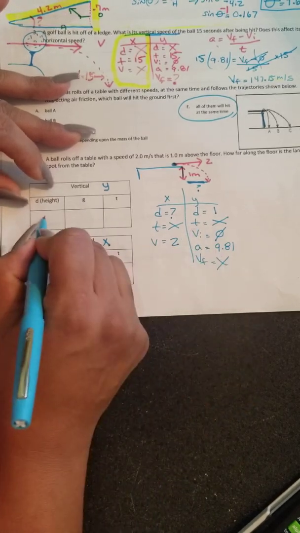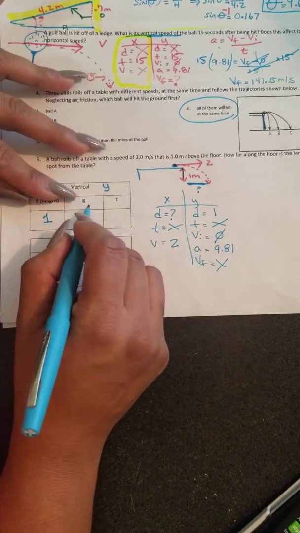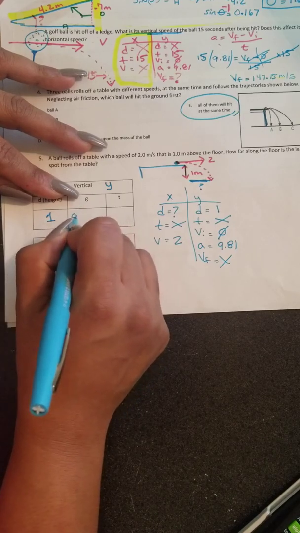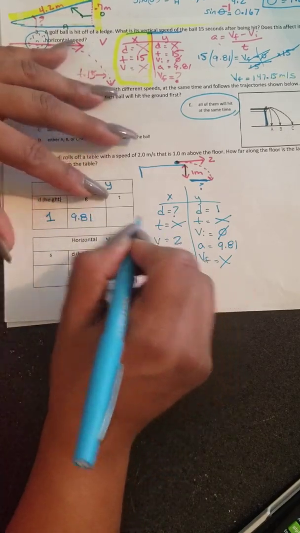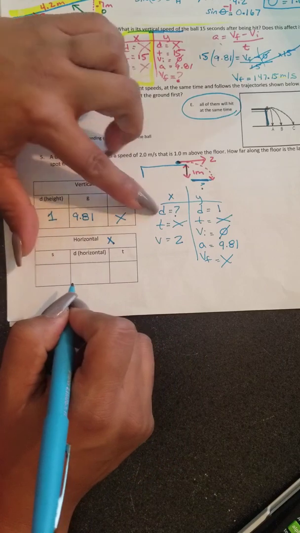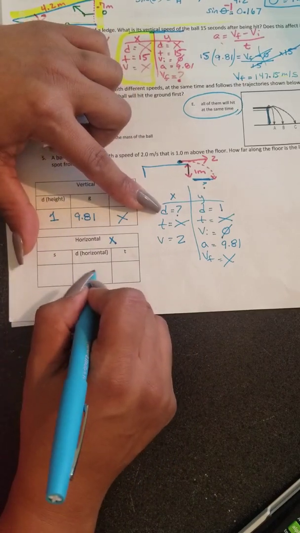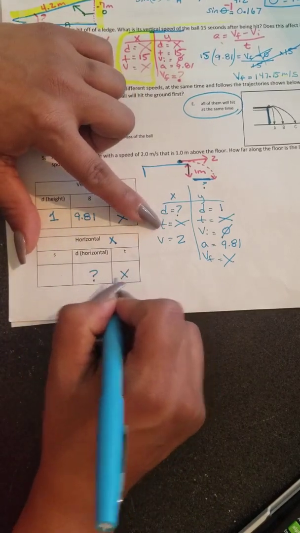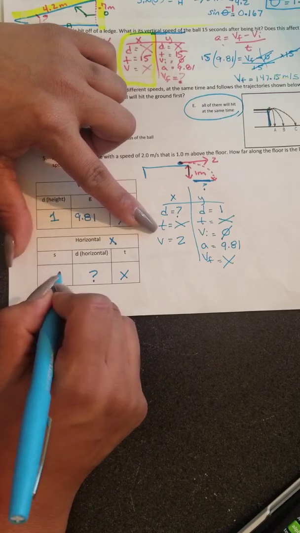So the height was 1 meter. G, which is the same thing as A for gravity, 9.81. And T was not given to me. In the X component, the distance is my unknown. The T was not given to me, and the speed or velocity was a 2.